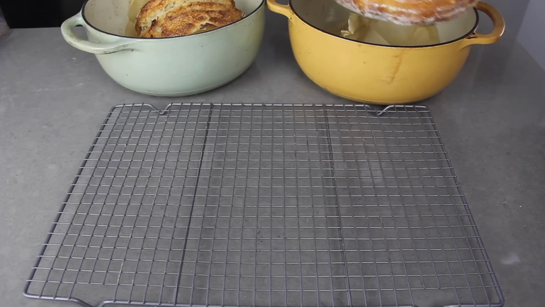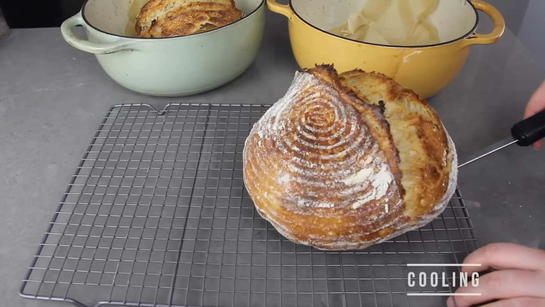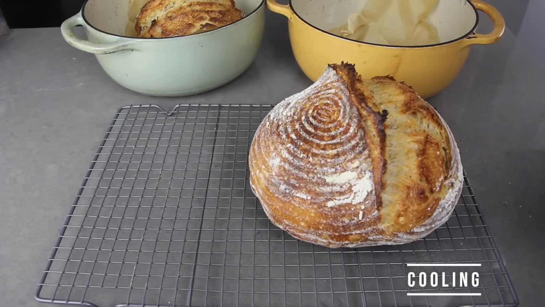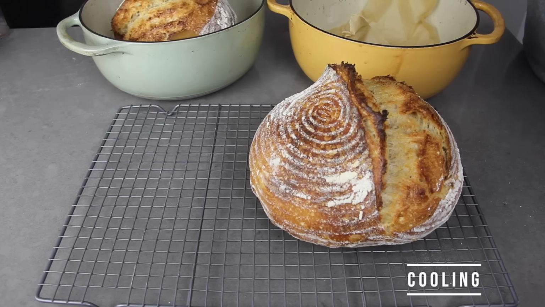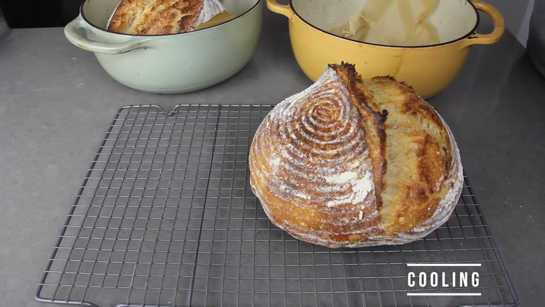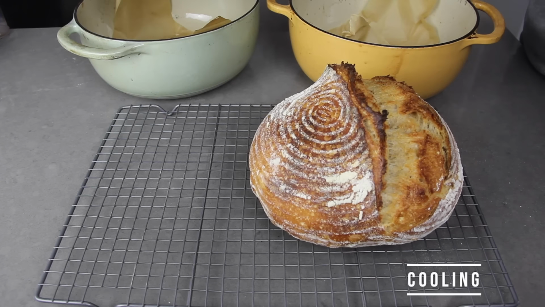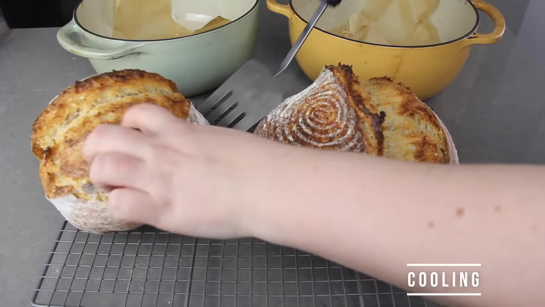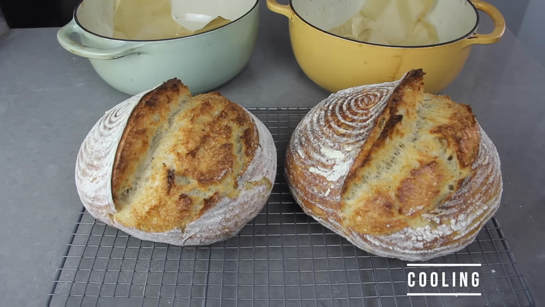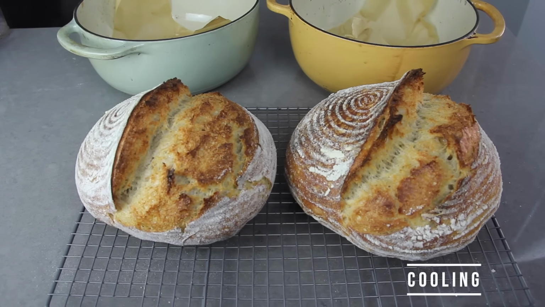Now the last step in the bread baking process, which some people think is optional, but I'm going to tell you it's not optional, is letting your bread cool completely before you slice it. I know this is a very difficult step. It's so tempting to cut into hot bread. It smells amazing. You just want to taste it. But I promise, being patient and waiting until it cools is so worth it.